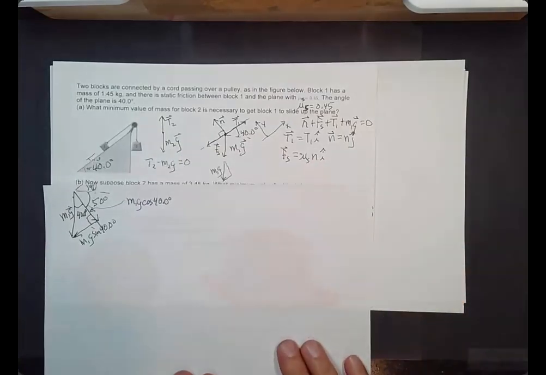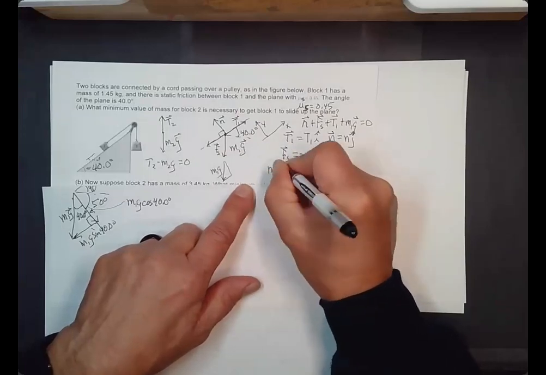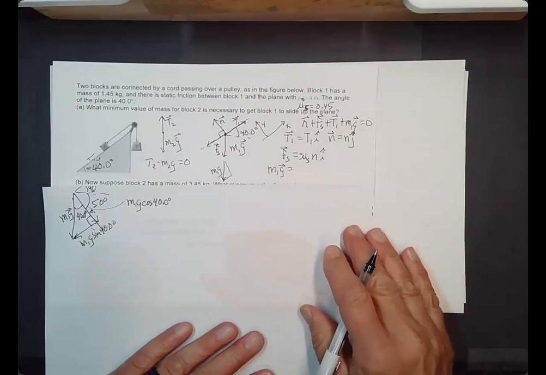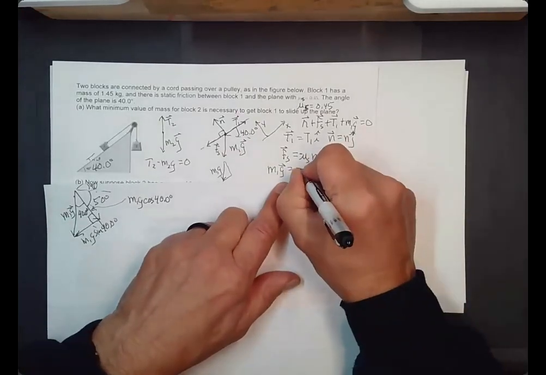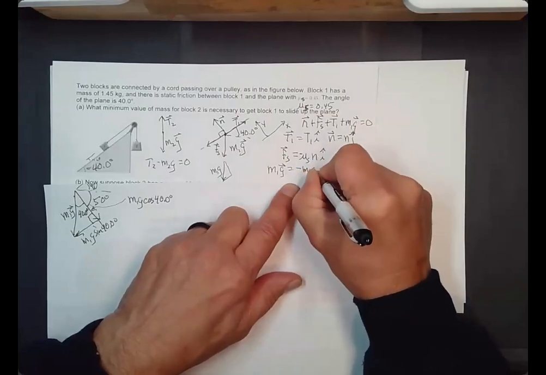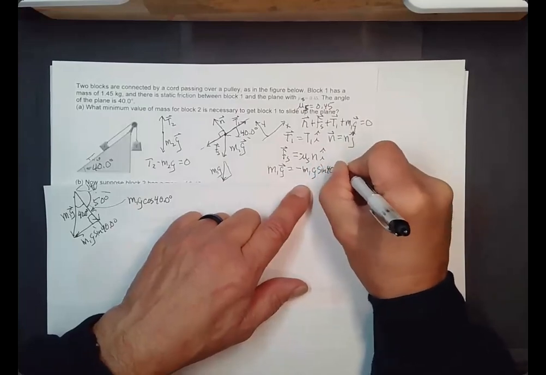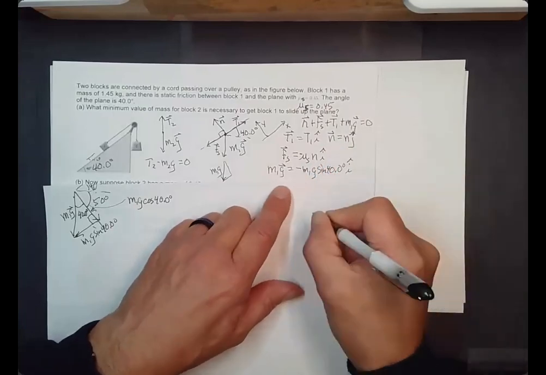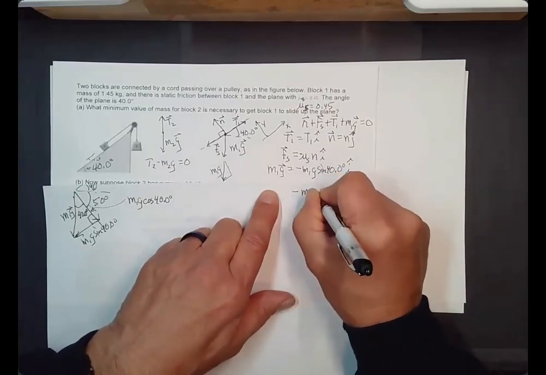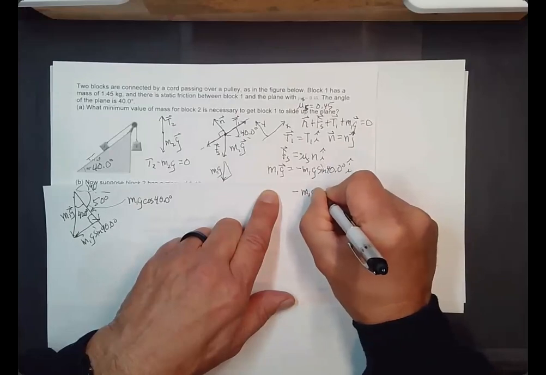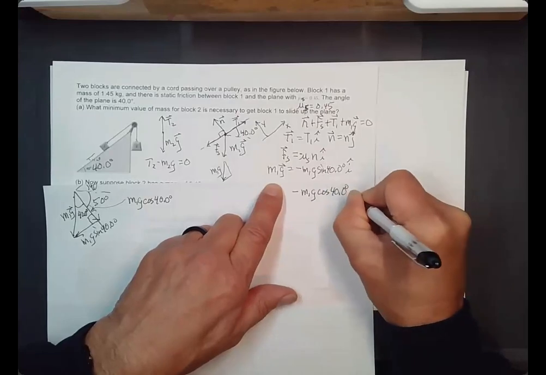So M1G will equal, let's see, minus M1G sine 40 in the I hat direction, minus M1G cosine 40 in the J hat direction.